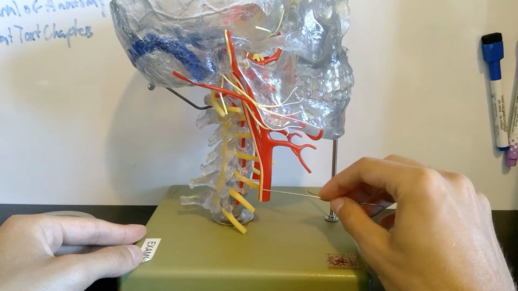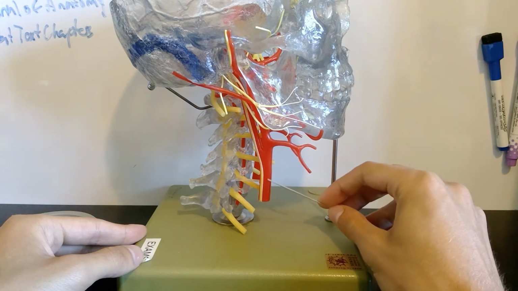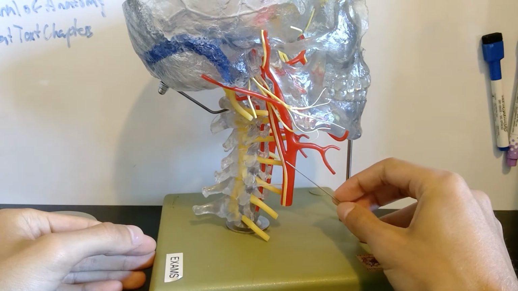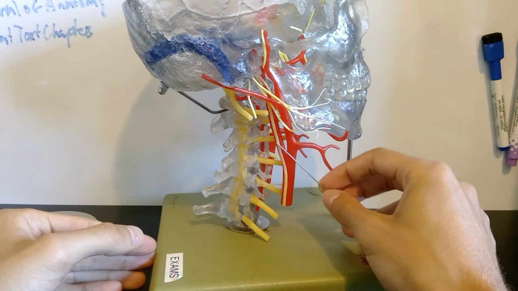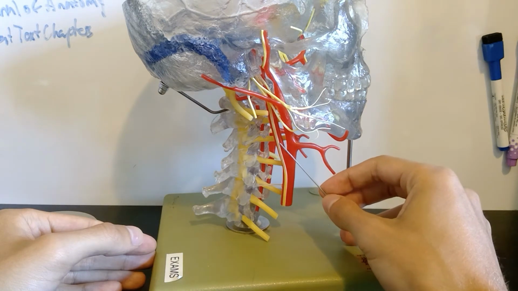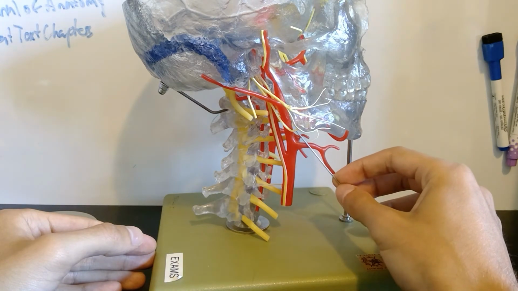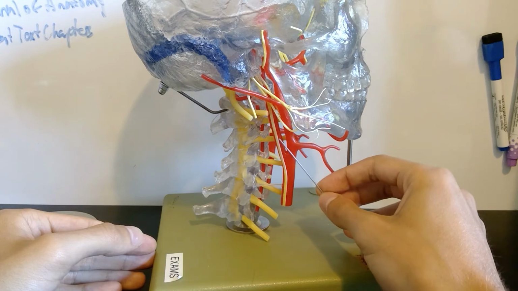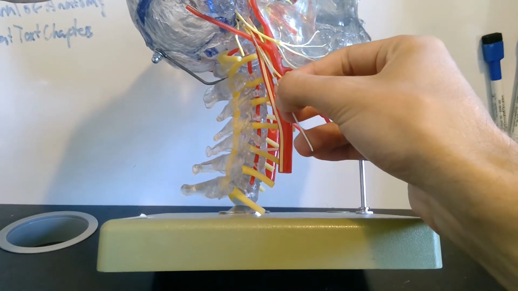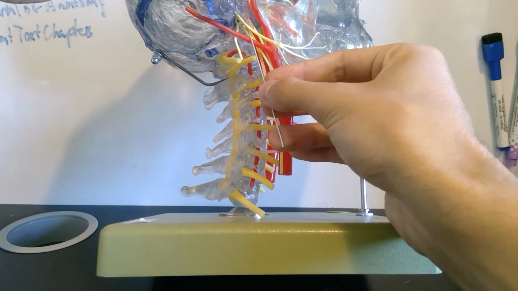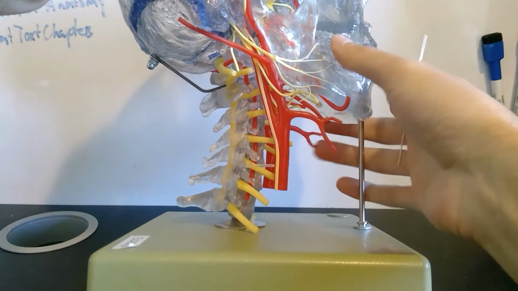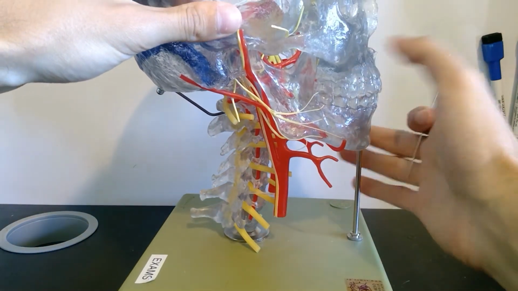So now, if we're following the common carotid upwards or superiorly, we'll notice its bifurcation. And that's namely the internal carotid, which is underneath this nerve here, and the external carotid. And as we know, the internal carotid will travel upwards. It's a bit hard to see in this model, but I'll show you it in a second. And it will go through the carotid canal up here and into the cranium.